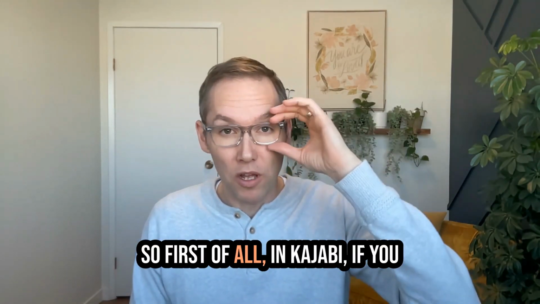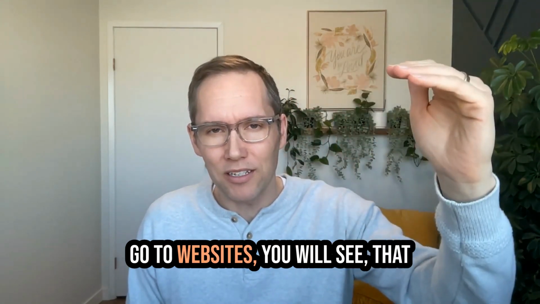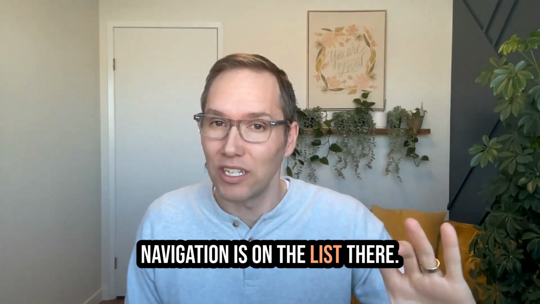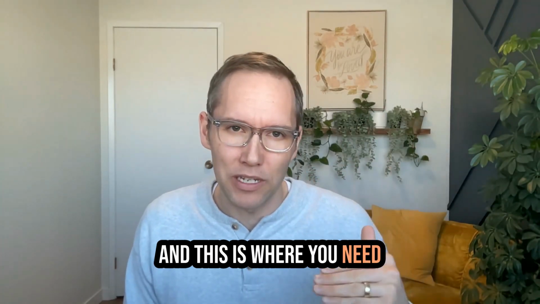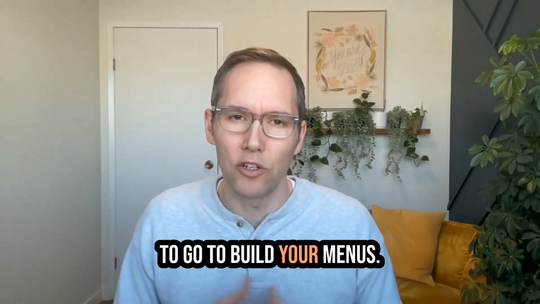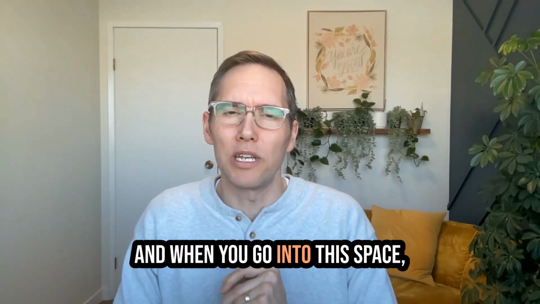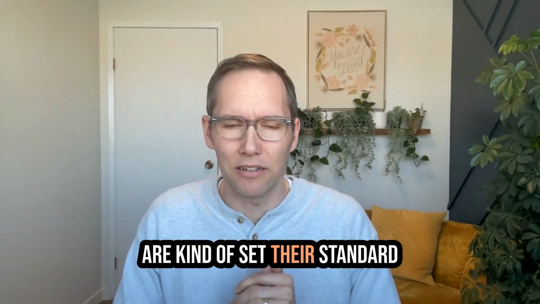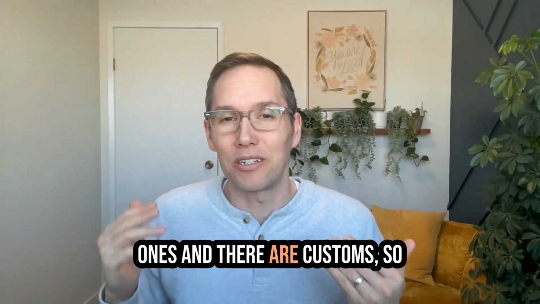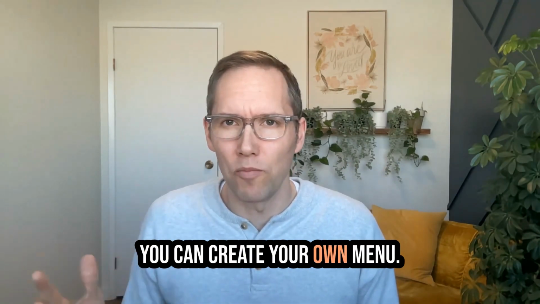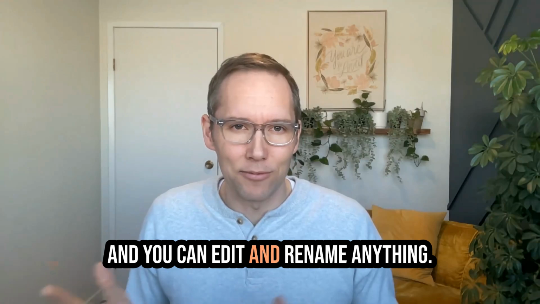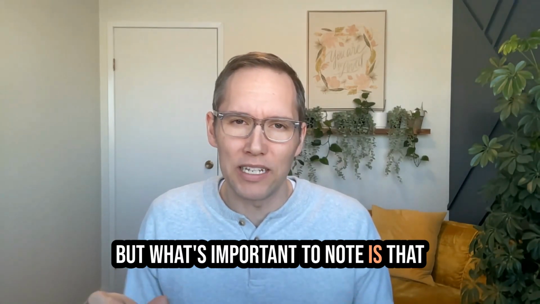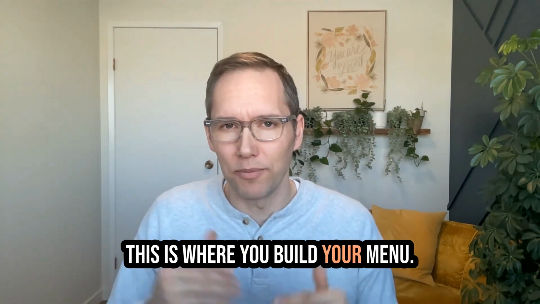So first of all, in Kajabi, if you go to websites, you will see that navigation is on the list there. And this is where you need to go to build your menus. And when you go into this space, Kajabi has some menus that are set there, standard ones, and there are custom, so you can create your own menu and you can edit and rename anything that's there. But what's important to note is that this is where you build your menu.